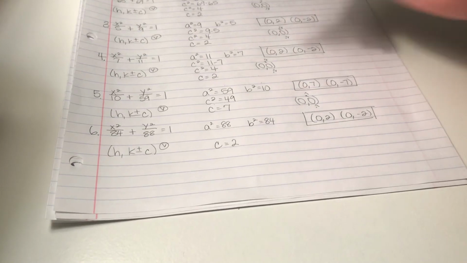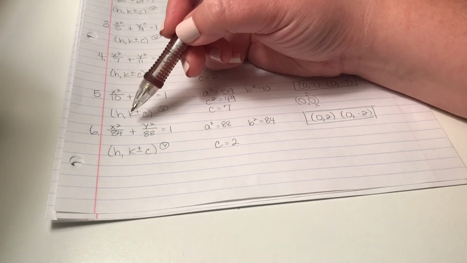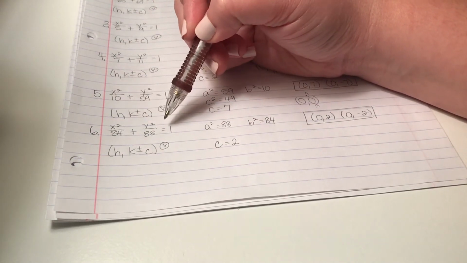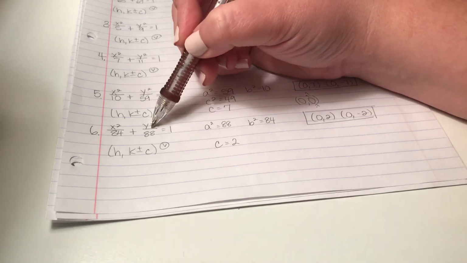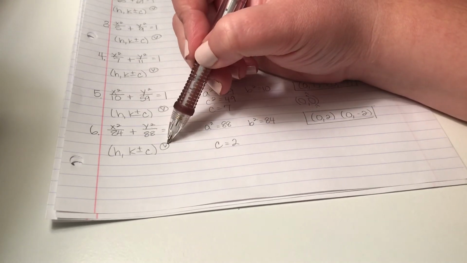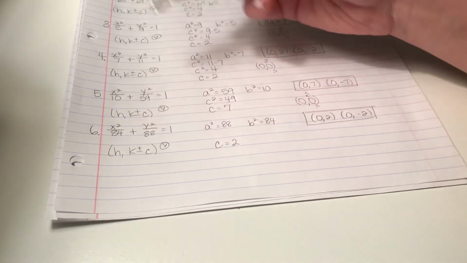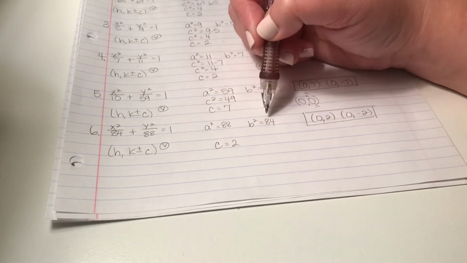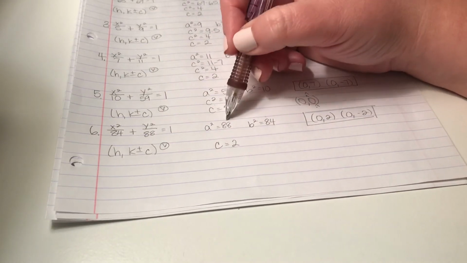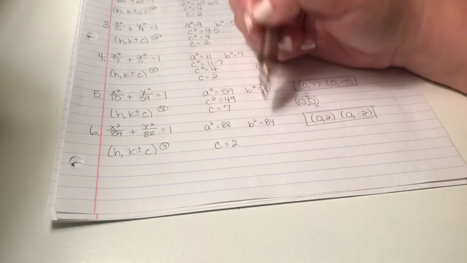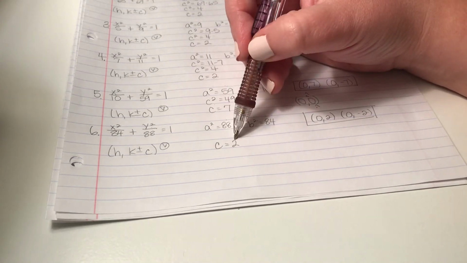All right, number 6. X squared over 84 plus y squared over 88 equals 1. Bigger number is under y, so it's going to be vertical. This would be my formula. A squared is 88, b squared is 84. 88 minus 84 is 4. The square root of 4 is 2.